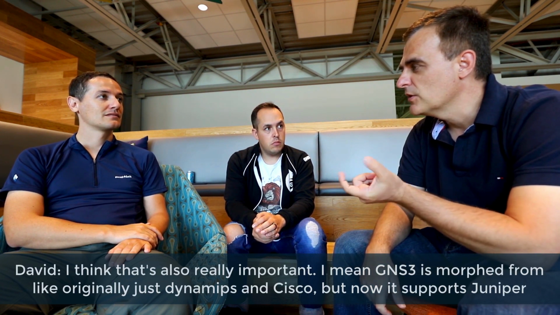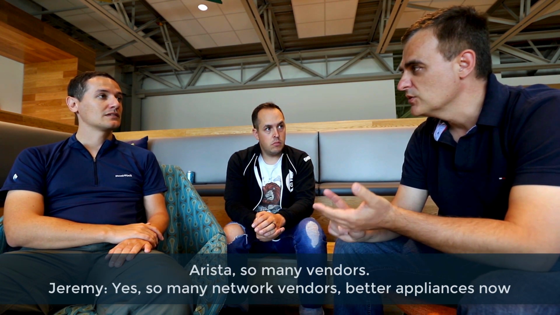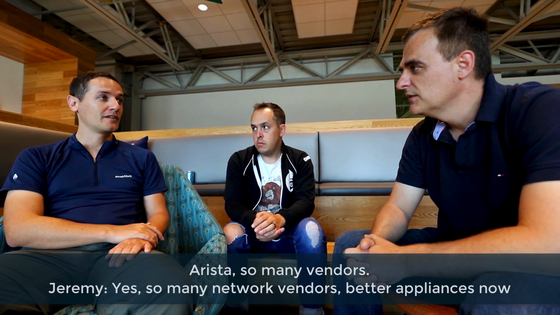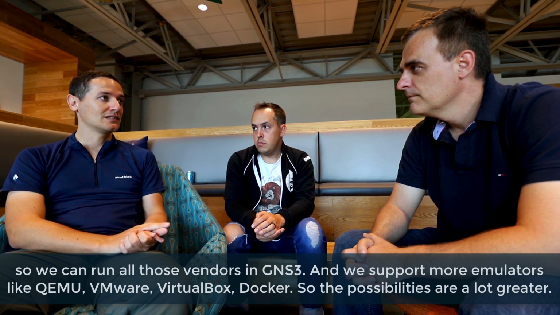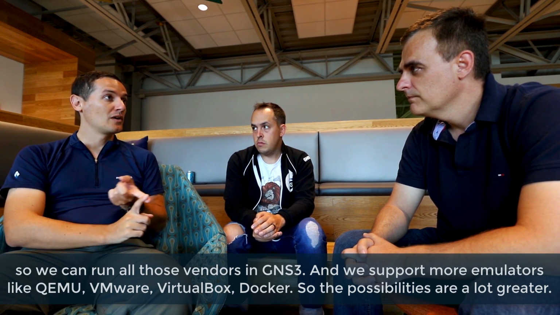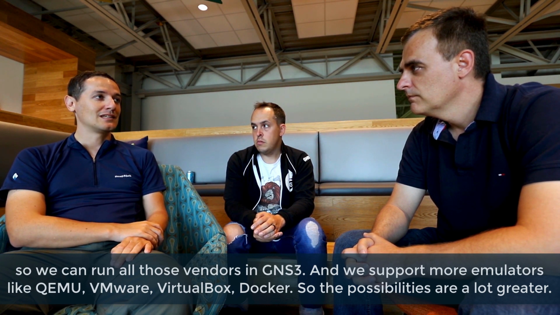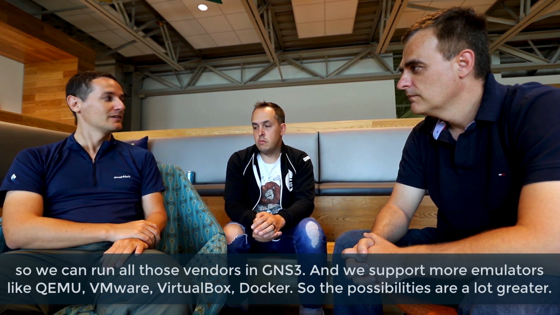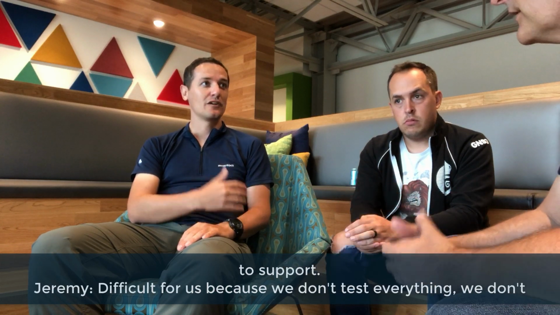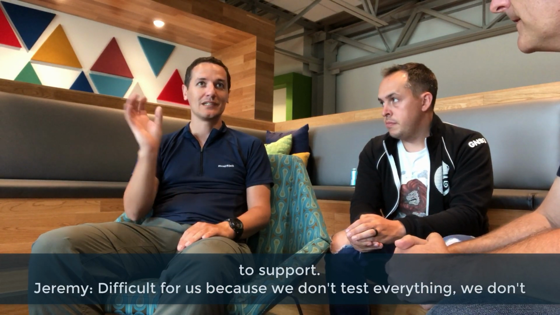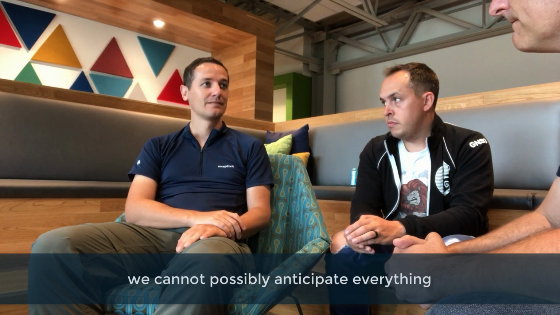I mean, GNS3 has morphed from originally just Dynamips and Cisco, but now it supports Juniper, it supports Arista. Yes, so many vendors. Network vendors have virtual appliances now, so we can run all those vendors in GNS3, and we support more emulators like QEMU, VMware, VirtualBox, Docker. So the possibilities are a lot greater. Yeah. Which is great because guys can try all kinds of weird things, but it's also difficult for us to support that because we don't test everything. We can't, we don't. We cannot possibly anticipate everything.